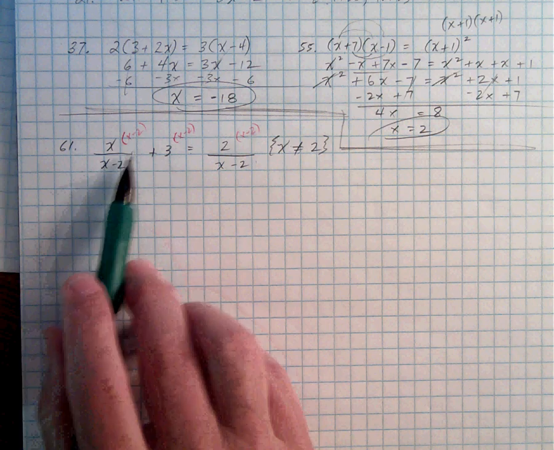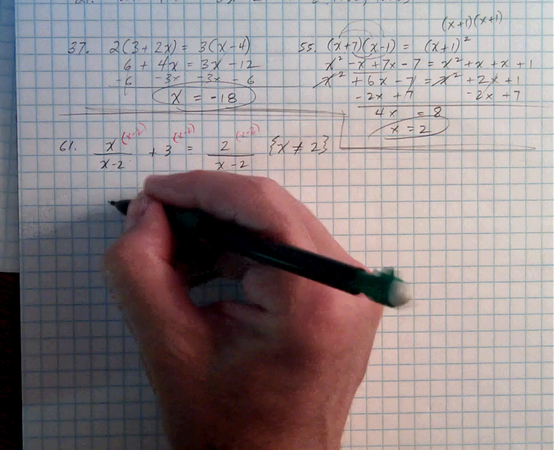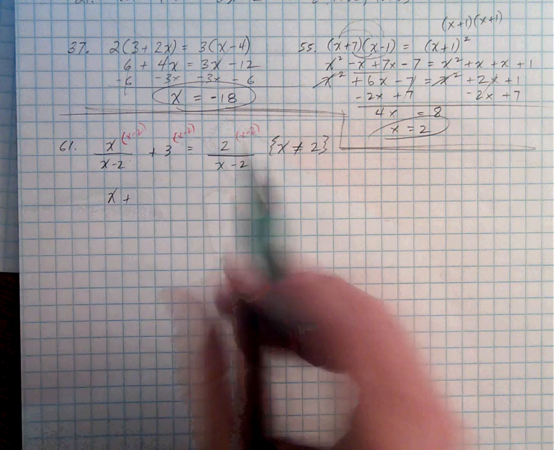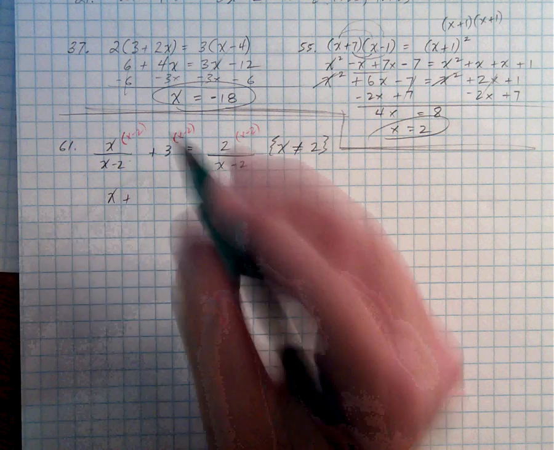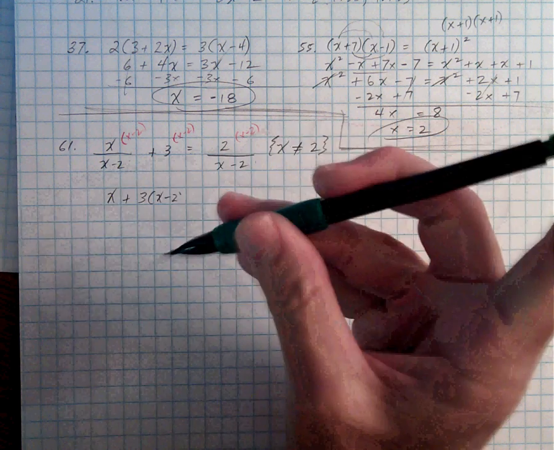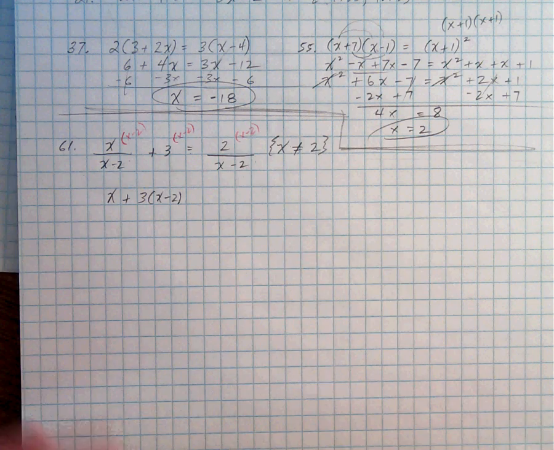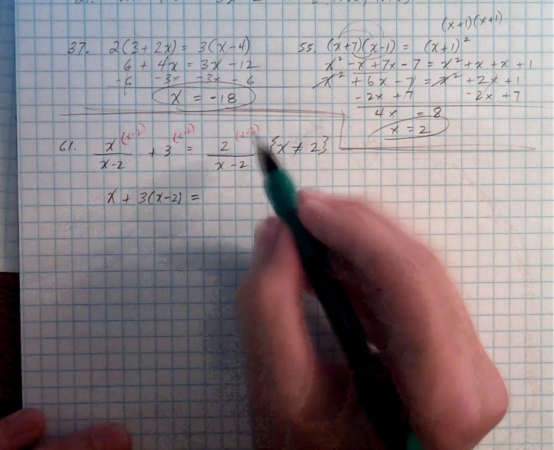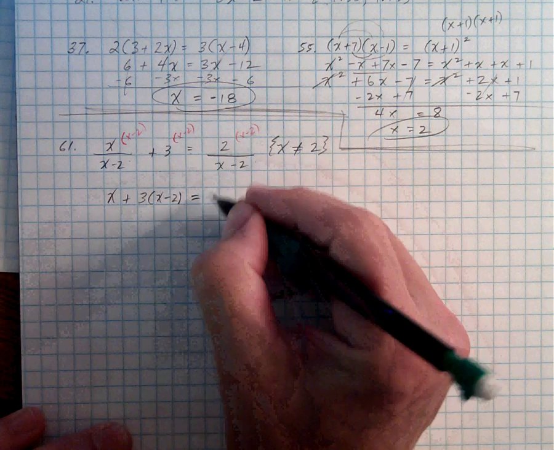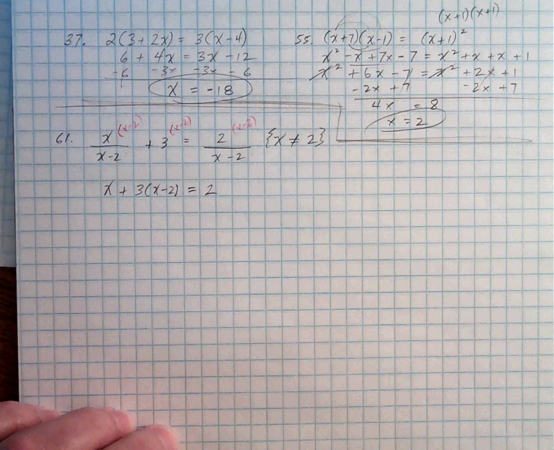So if you want to keep it balanced, you got to multiply each term by x minus 2. When I multiply this term by x minus 2, they just cancel. So I'm left with x. When I multiply this by x minus 2, I get 3 times x minus 2. When I multiply the next one by x minus 2, it cancels and I just get 2. Alright, so now I need to distribute that 3, right?